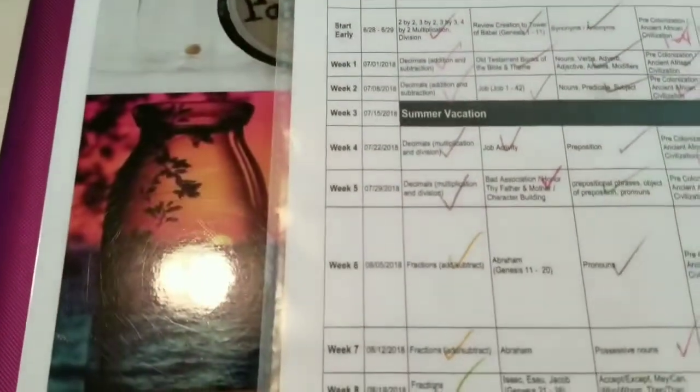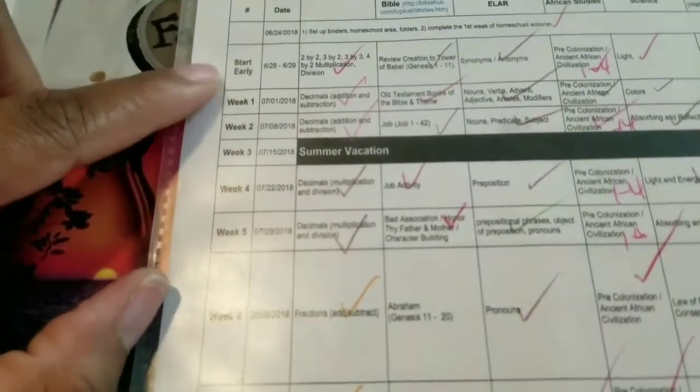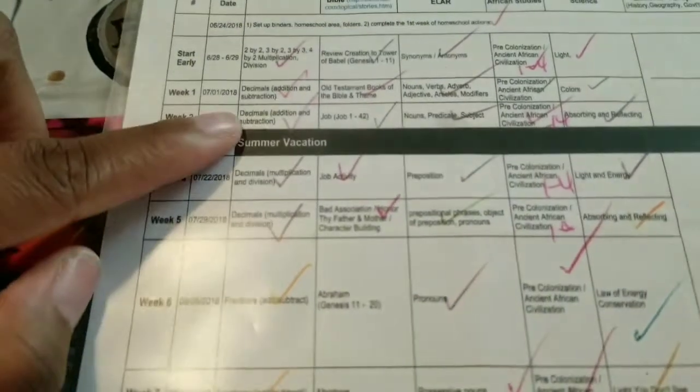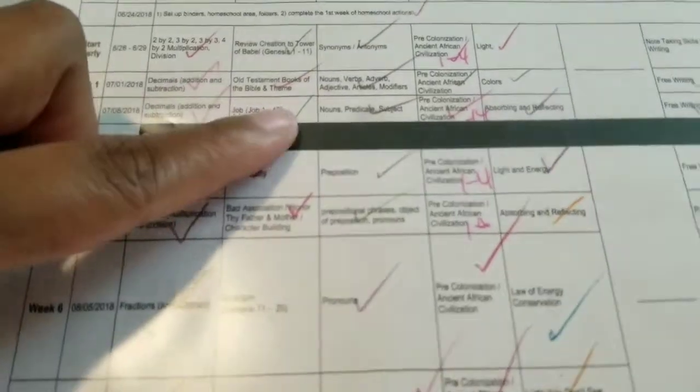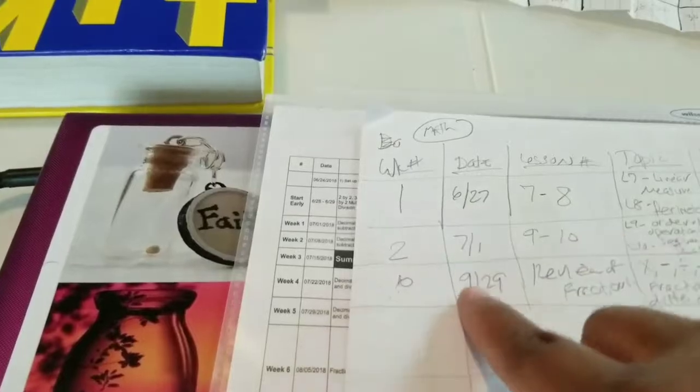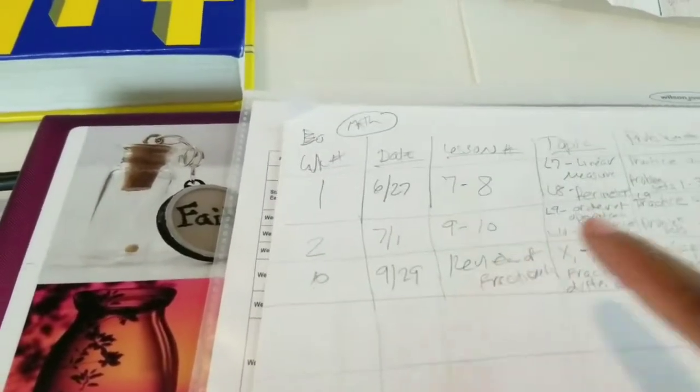So here you will see for math for week 1, it started off the week of July 1st. I put early start here because we did basic reviews, but we didn't really start our curriculum until week 1. So week 1, this is the date. For math, we're going to do decimals. For Bible, this is what we're going to do. For ELR, this is what we're going to do all the way down. And if I go back and look at my individual sheets here, then I'll have week 1 to be 7-1. I'll have the chapter, the problems.